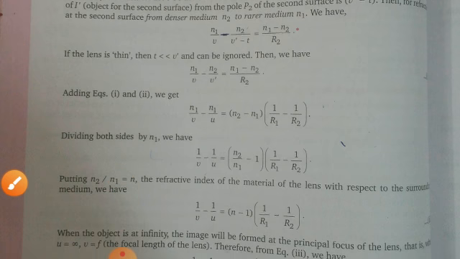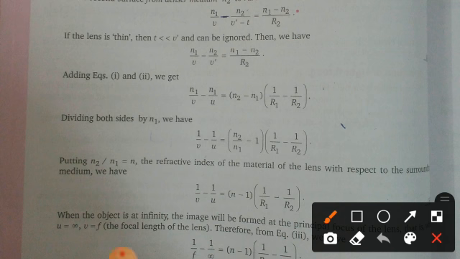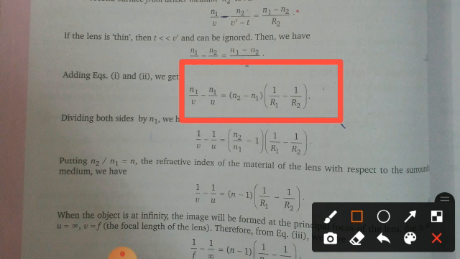Now dividing both sides of the above equation by N1, we get 1 upon V minus 1 upon U is equal to N2 upon N1 minus 1, multiplied by 1 upon R1 minus 1 upon R2. Now we put N2 by N1 equal to N. Clear? So the refractive index of the material of the lens with respect to the surrounding medium, we get 1 upon V minus 1 upon U is equal to N minus 1 into 1 upon R1 minus 1 upon R2.